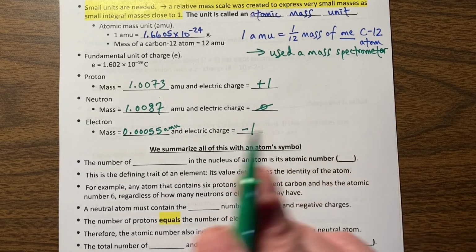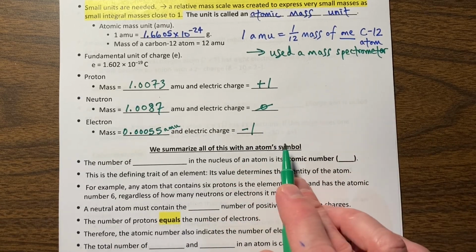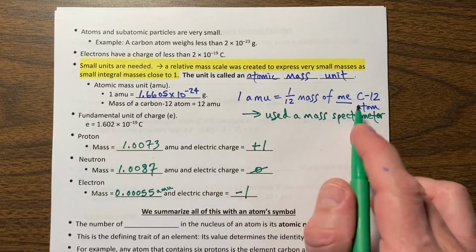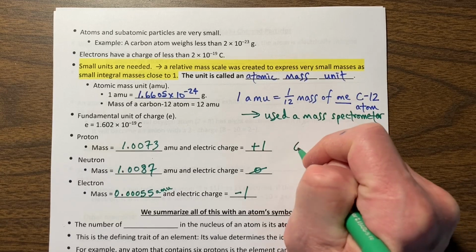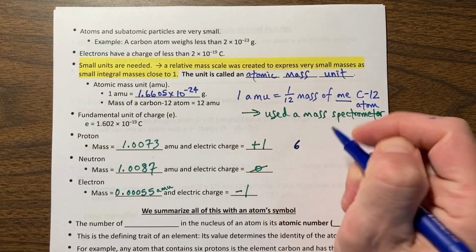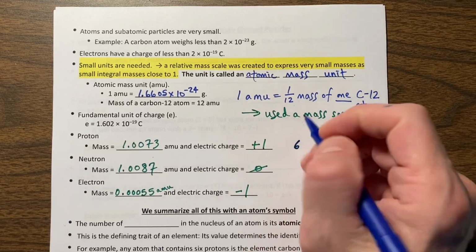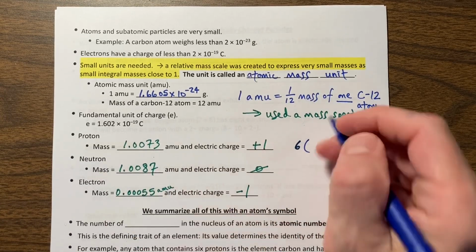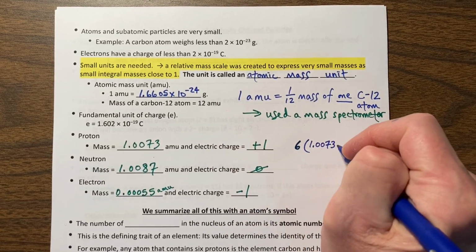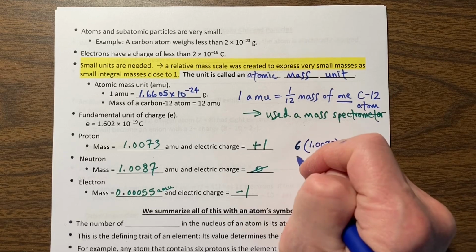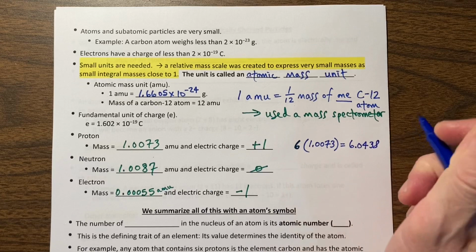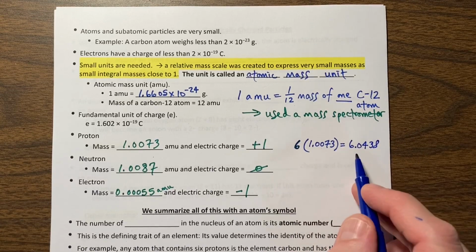So now one interesting thing, your book comments on this. What we'll talk about in a little bit, but a carbon-12 atom is made of 6 protons. So I'll do this in a different colored ink to make it stand out. If you take 6 protons and multiply it by the mass of a proton in atomic mass units, which is 1.0073, and add that, that turns out to be 6.0438. These are units of atomic mass units. I'll leave them off there.